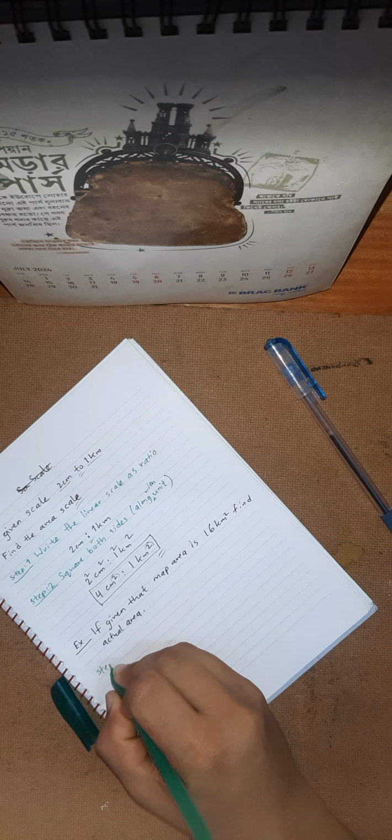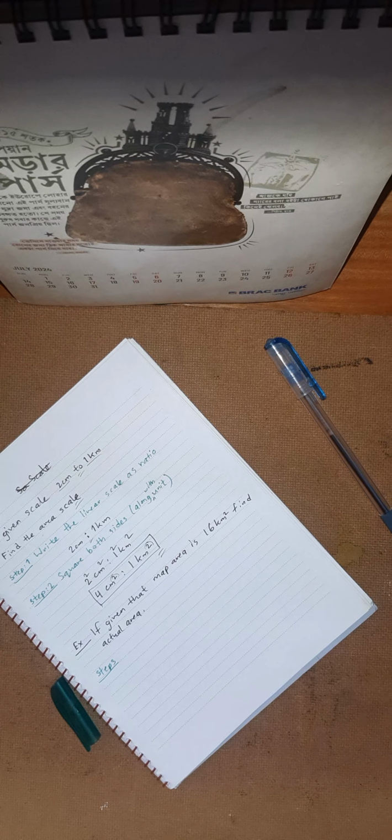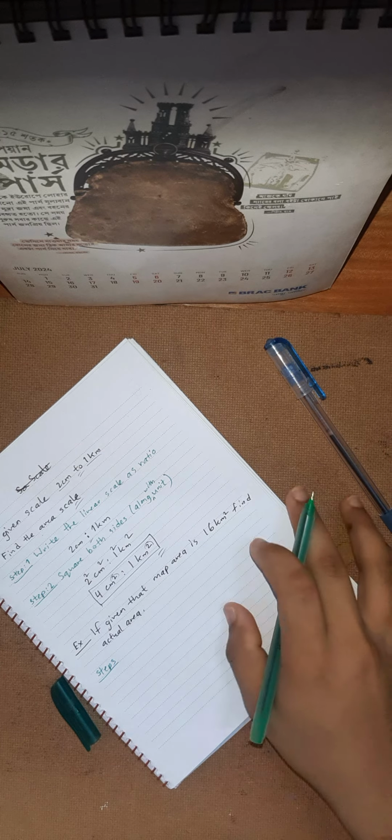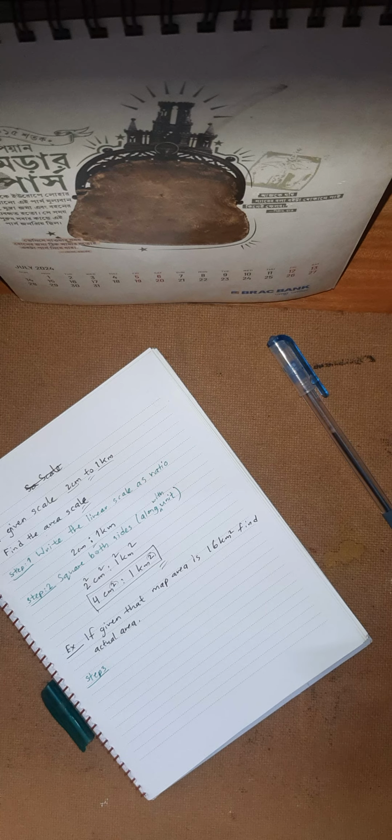Step 3, that is, if the map area is given, that means you simply need to do what we did with the linear scale.